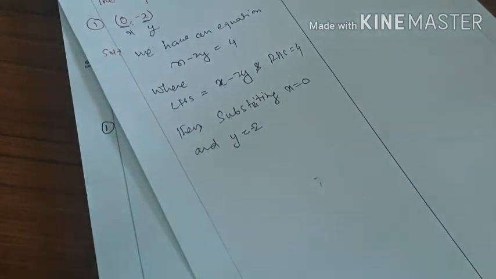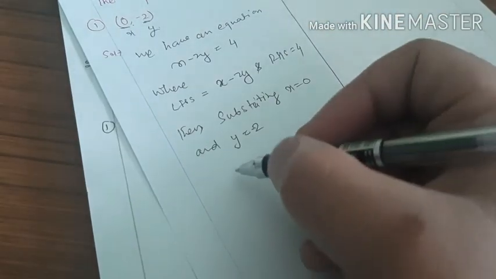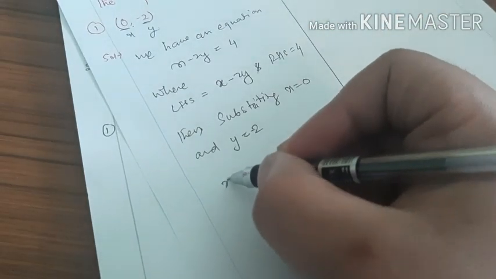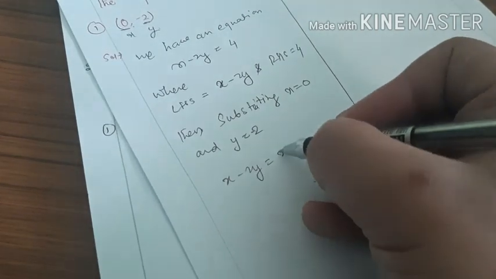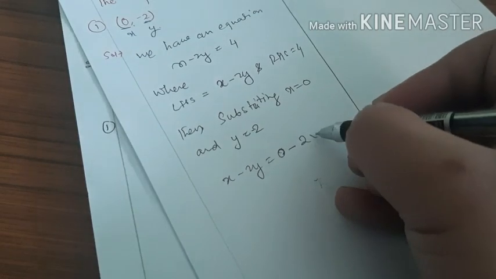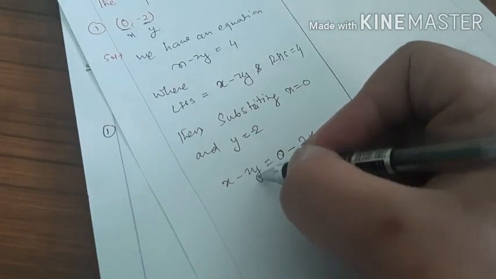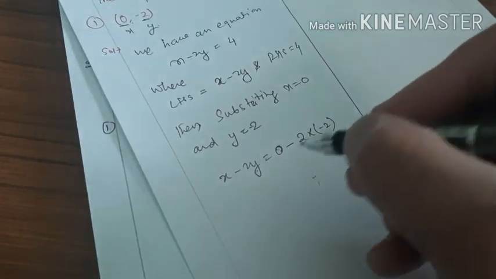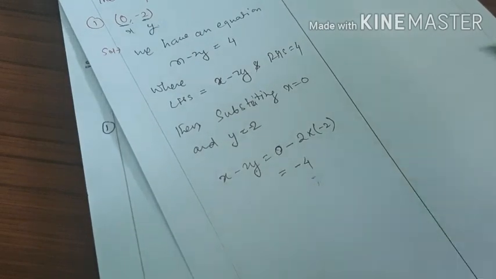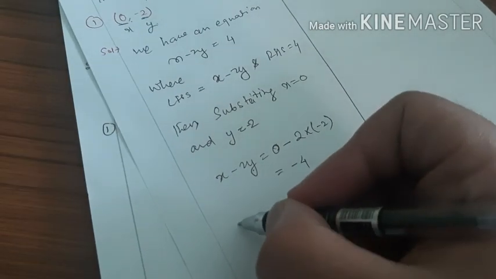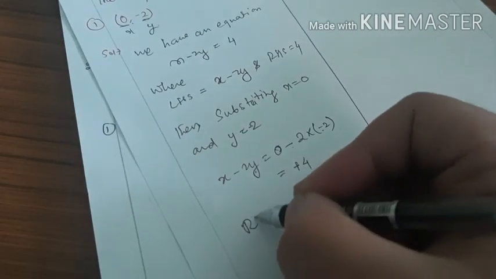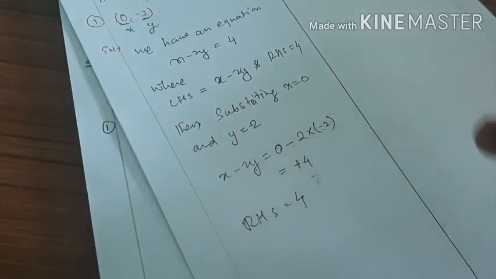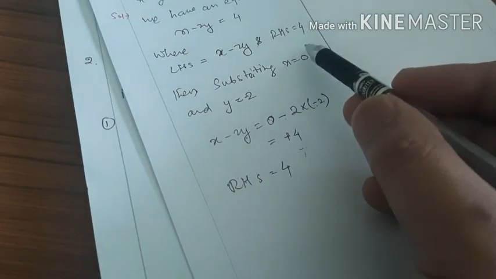So let's do it. x minus 2y equals, what is the value of x? 0 minus 2 into y, it's minus 2, so it's minus 4. Now RHS: minus into minus is plus, so 4. Our RHS is also 4, right? There is only one number, RHS is 4.